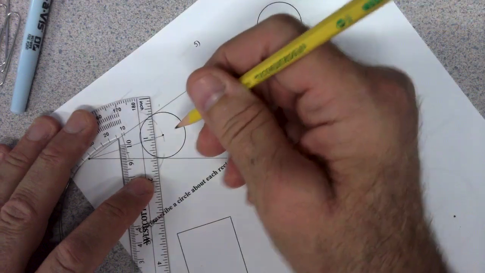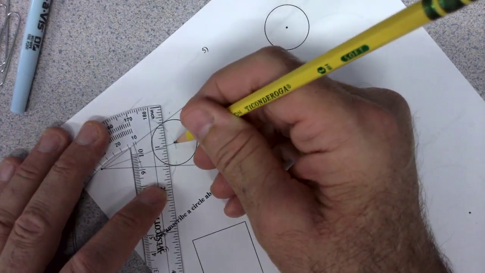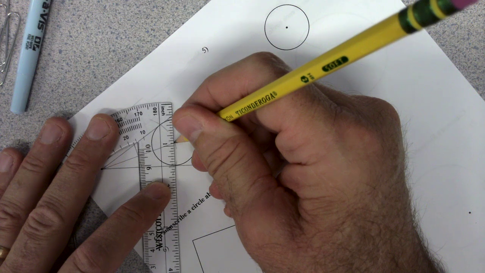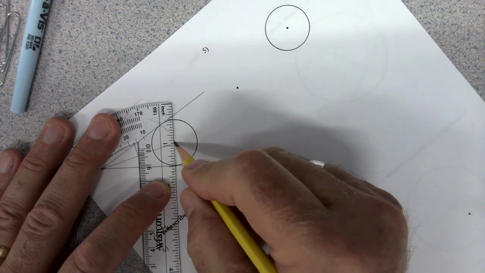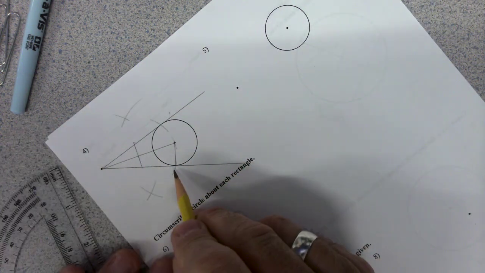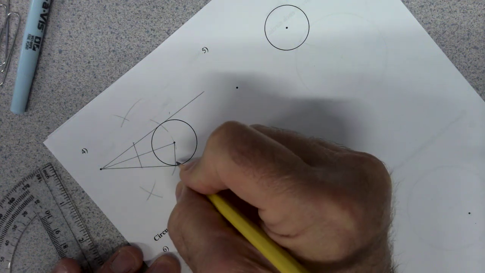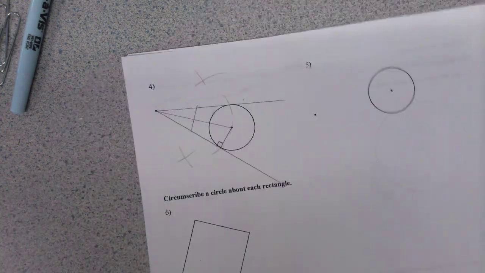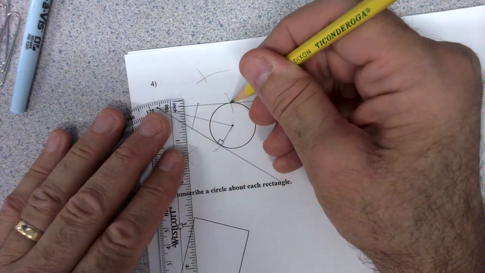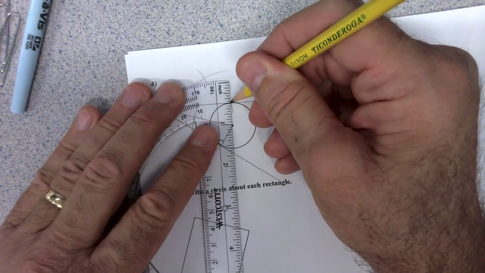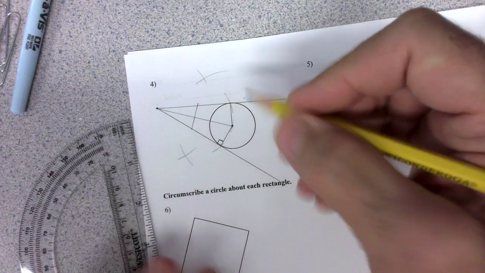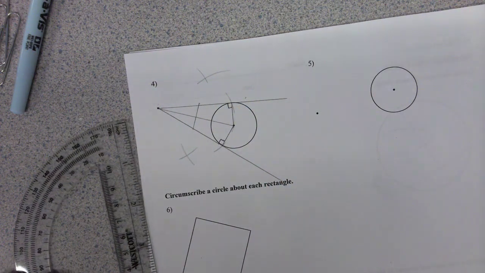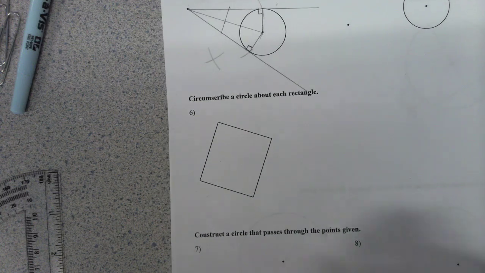Now, the other thing, remember I said about the radius, is that this part right here is the radius, and when the radius hits that point of tangency, it hits at a 90-degree angle, so that is perpendicular, and the same with this one. So from here to the center, which is the radius, to that line that is tangent, is 90 degrees. Okay?